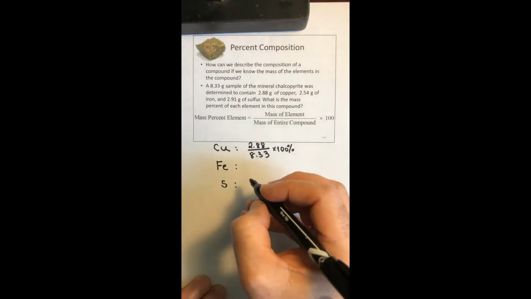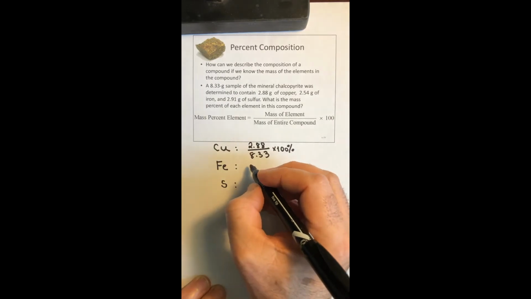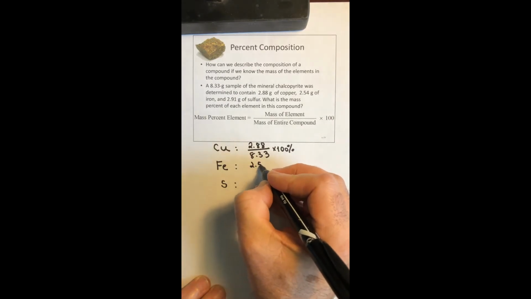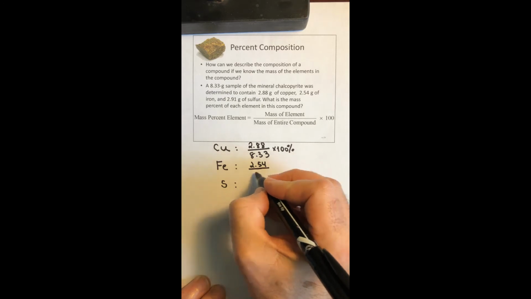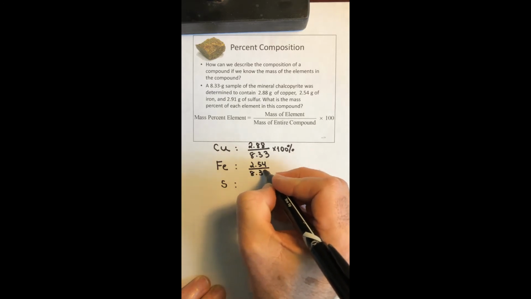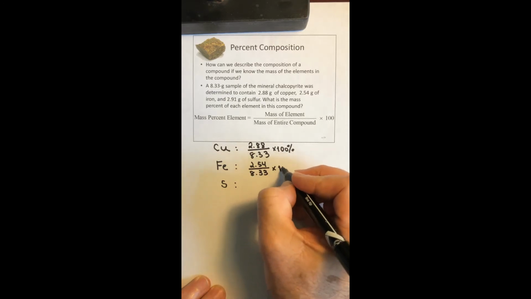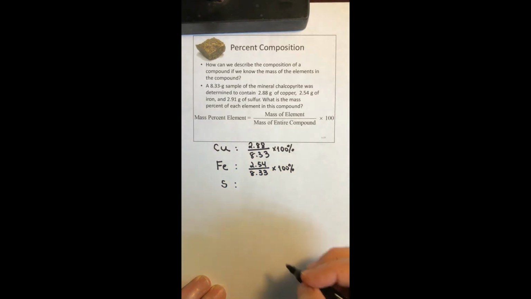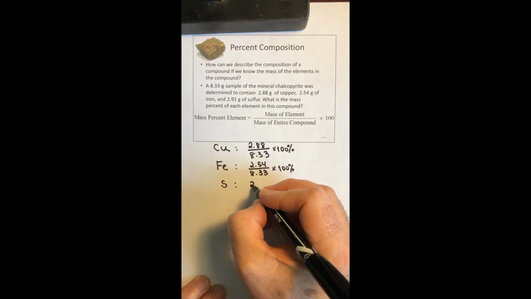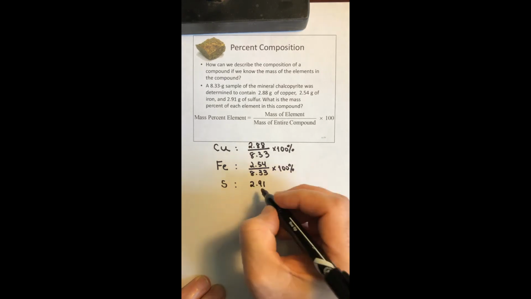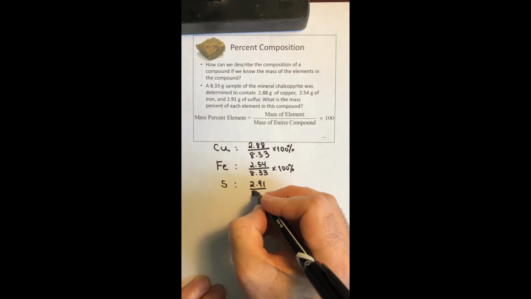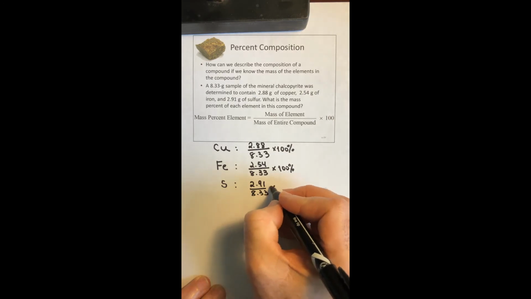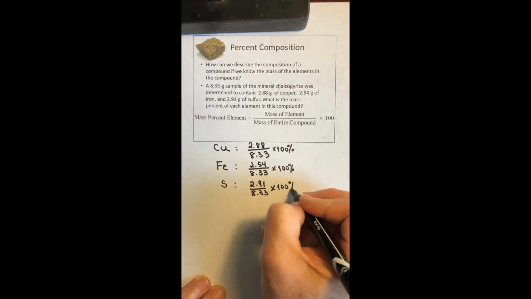For iron, it would be 2.54 grams and 8.33 grams total times 100%. And for sulfur, it would be 2.91 in 8.33 times 100%.